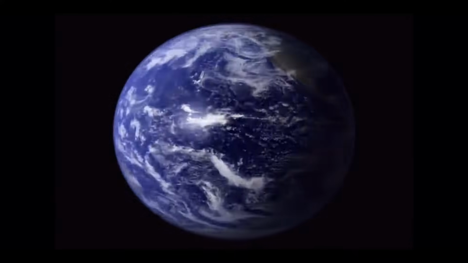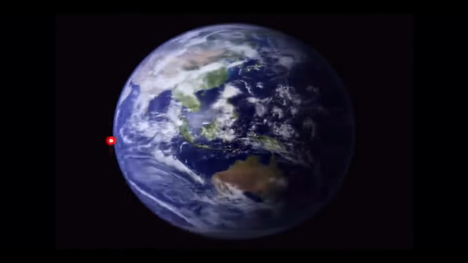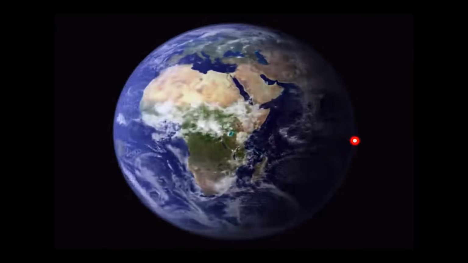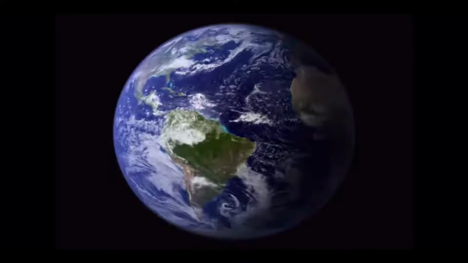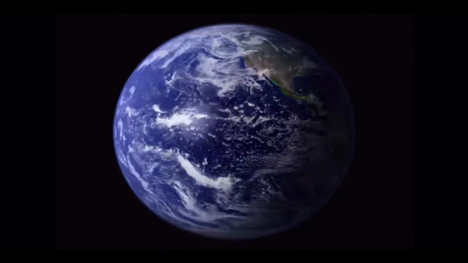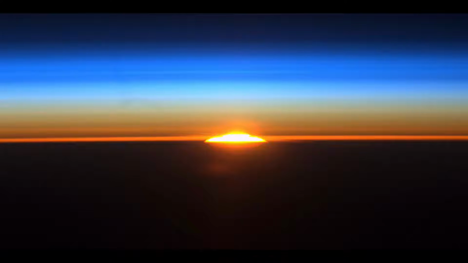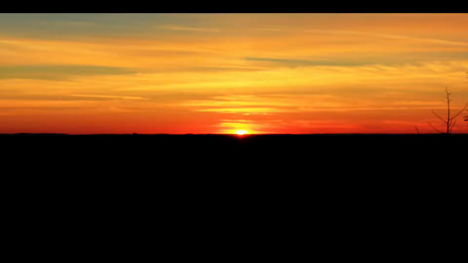The Earth is rotating from west to east, and it always moves in that direction. So because of that, it appears that the sun rises in the east and that the sun sets in the west.